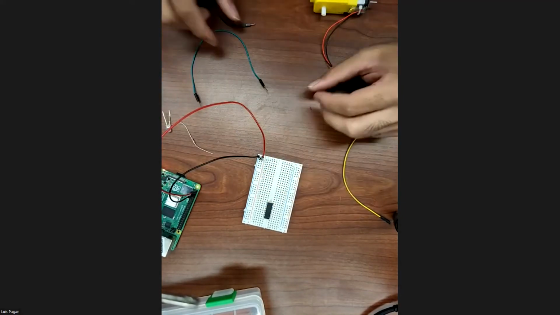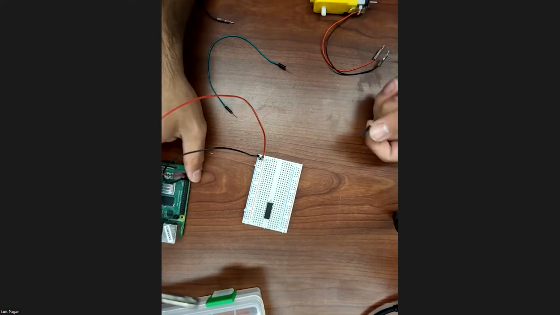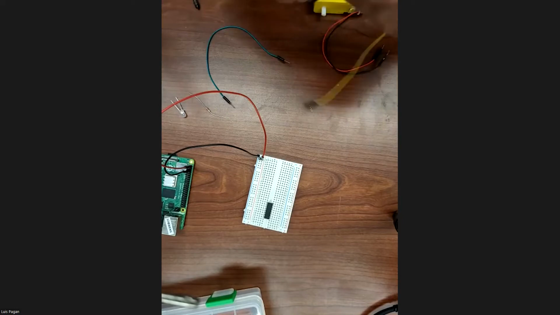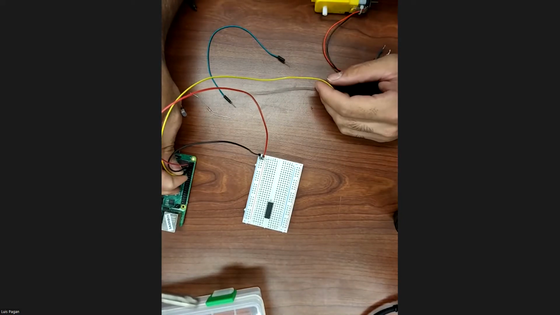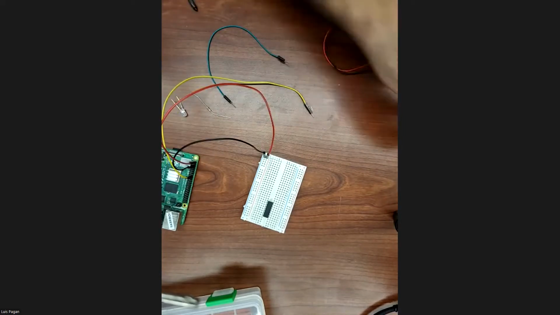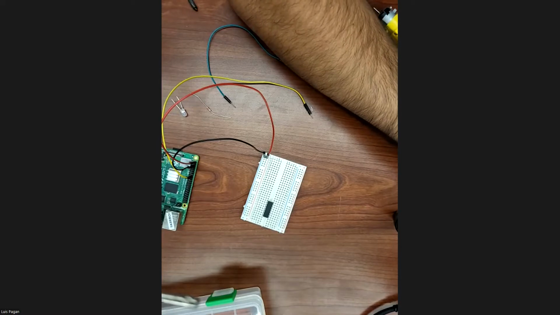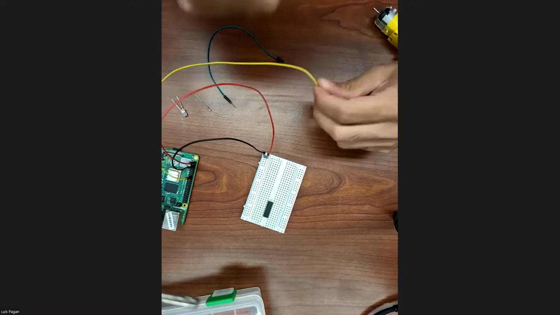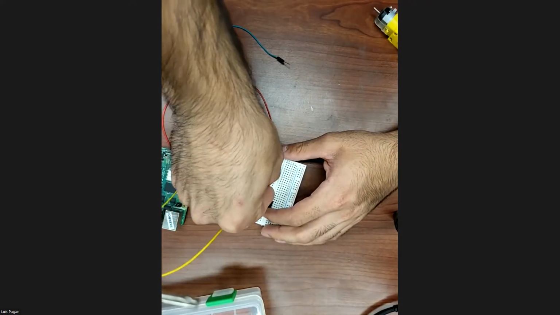So what I'm going to do next is connect my signal wire. That's going to be GPIO 23 or physical pin 18. So that should be 4, 5, 6, 7, 8. That should be that pin. Let me just quickly check my own wiring. Yep, that looks right. And I could put it on any row over here for now.